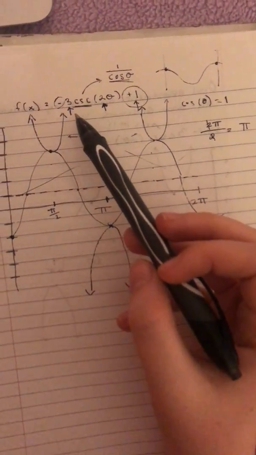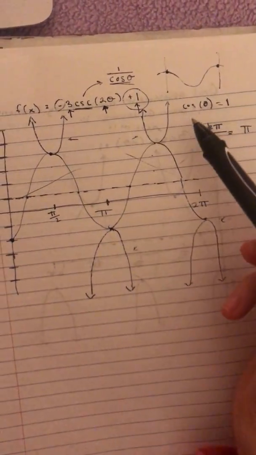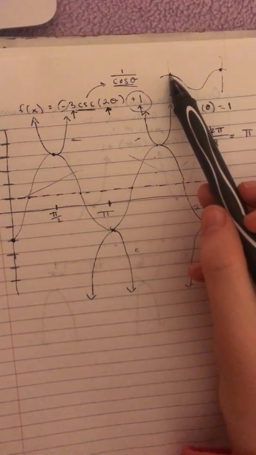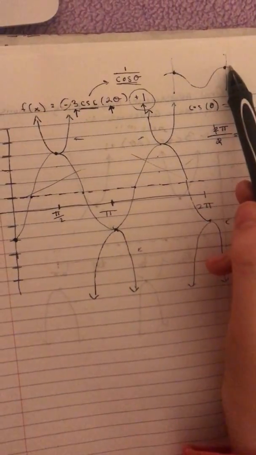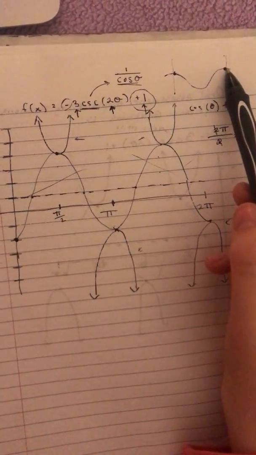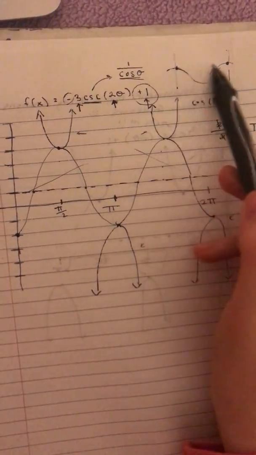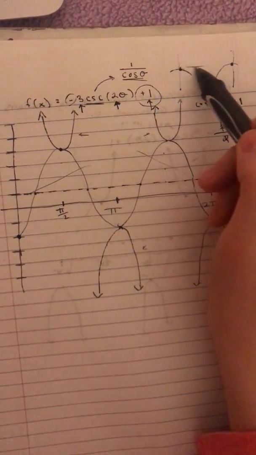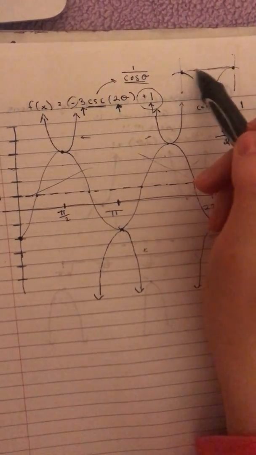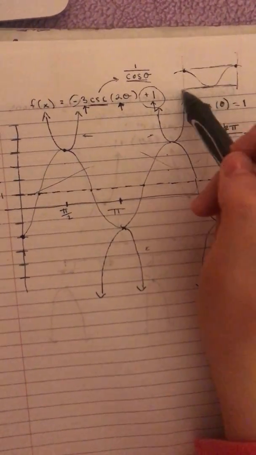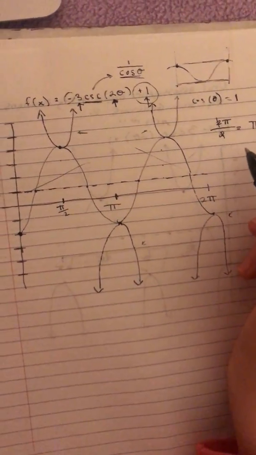When we think about graphing cosine, we think about starting at one point and ending at the same point, like one space above the graph, or starting one below the graph.